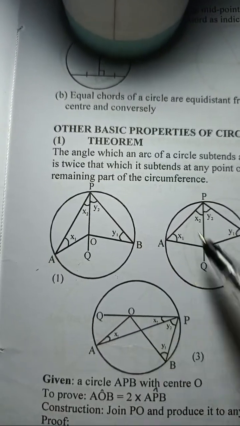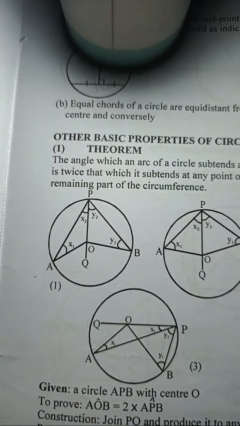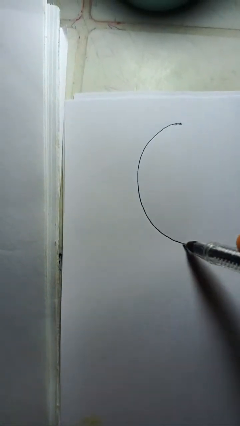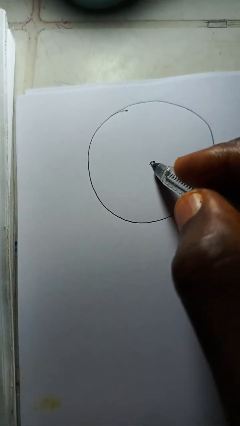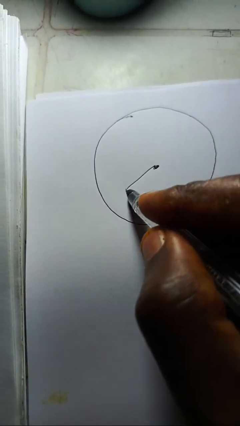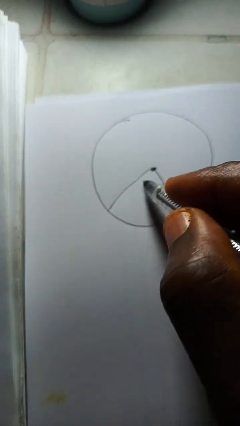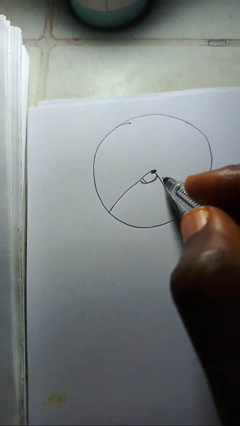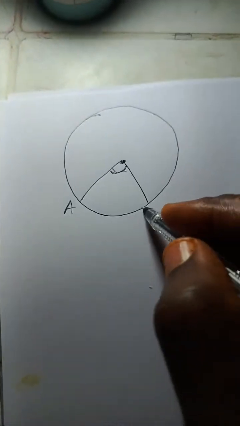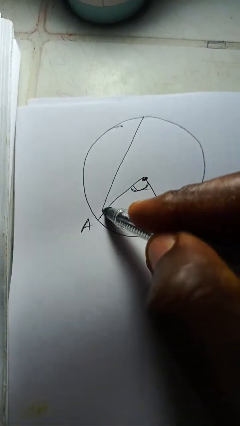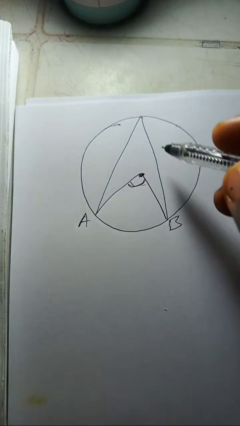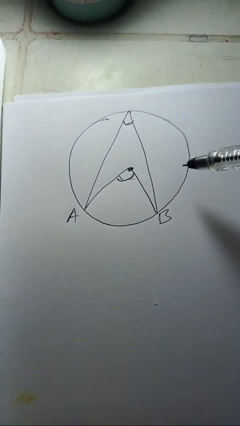Now, let me explain that and let's prove it together so that we can understand it better. Let's say we have a circle like this, and this is the center. Looking at the center, we have an angle that is subtended at the center here. Let me say it comes from A, B, and is subtended at the center. And we have another angle that is subtended at the circumference. This is the one that is subtended at the circumference.